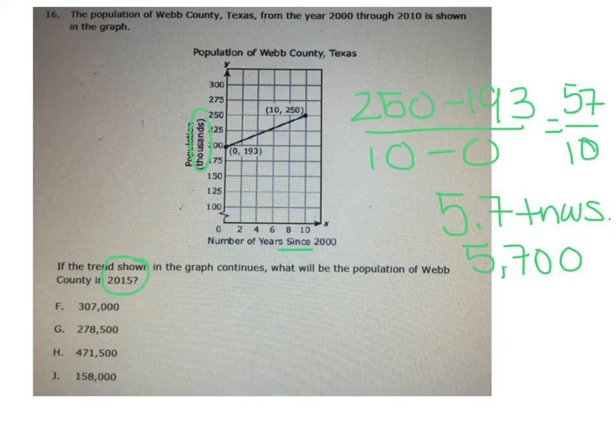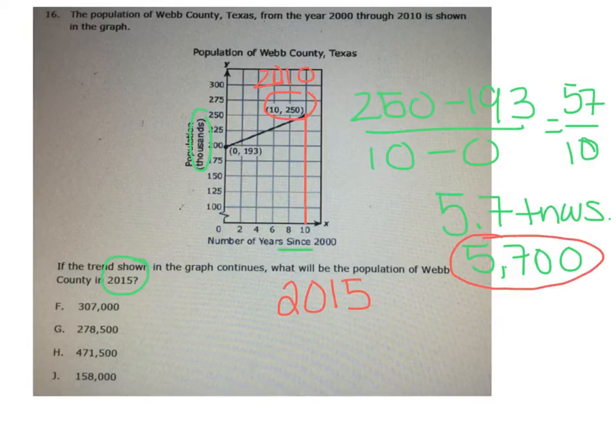So right now, if I look at my graph, this dot right here tells me the population. This dot right here is telling me the population in 2010. I want the population in 2015, which means I need to add my 5,700 to my 250,000, which is from this dot right here. The y part, I need to add it 5 times.